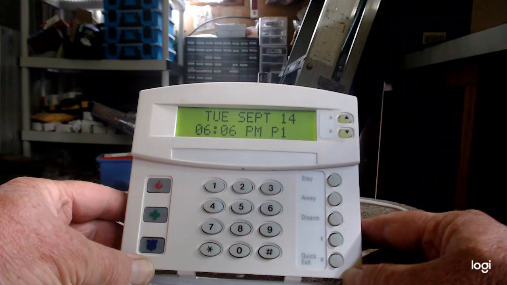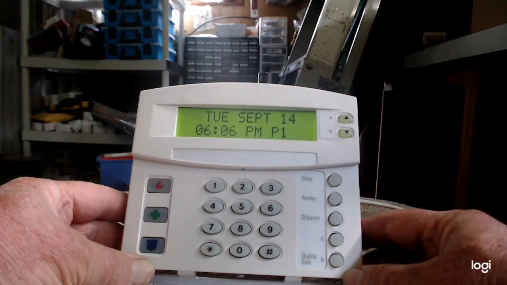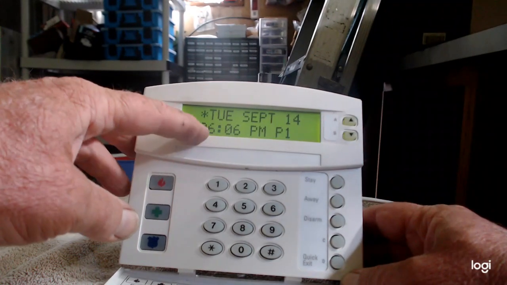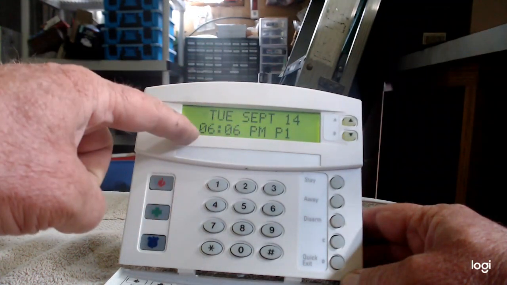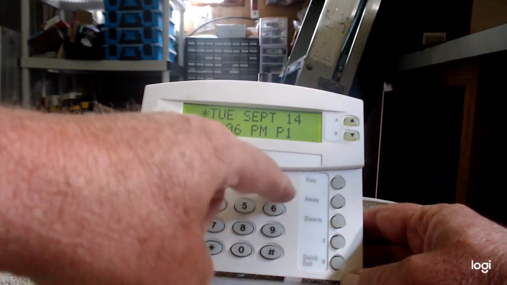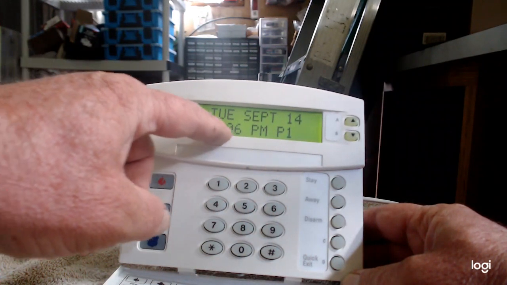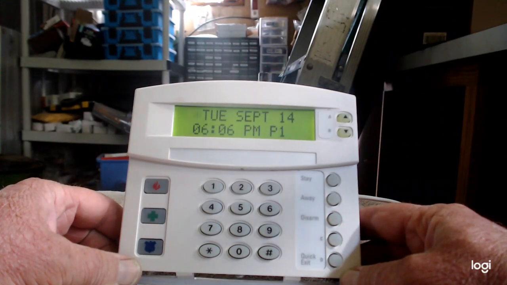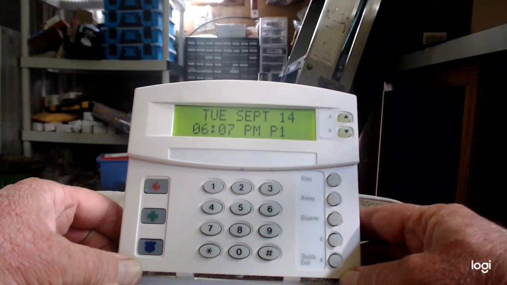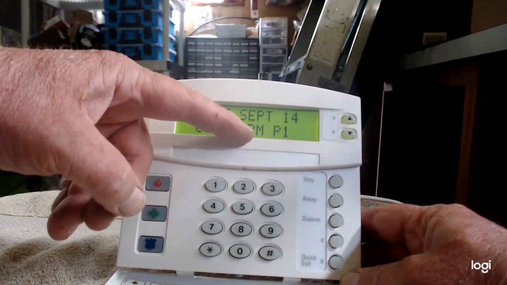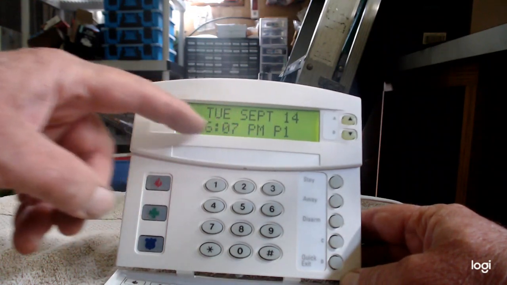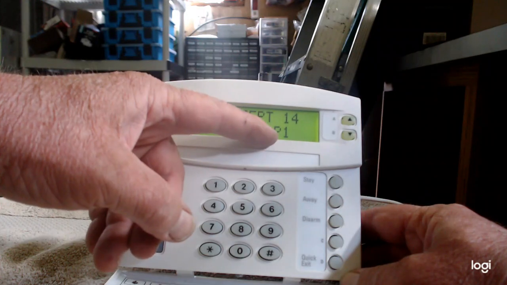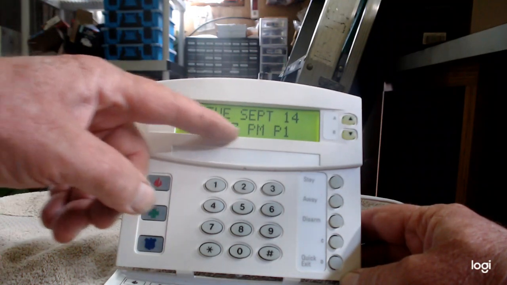There's a couple of things you have to keep in mind when you go to program the time and date on these control panels. Number one is when you program the time, you'll get into the user menu. When you input the time that you want, you have to input it in the 24-hour format, not the 12-hour. And what that does is it changes the AM and PM for you. So if you put in the 24-hour format, it outputs the 12-hour format.